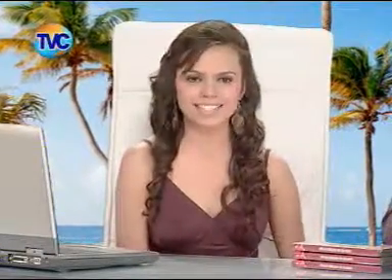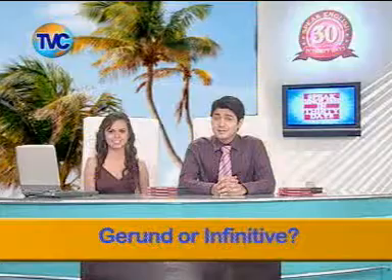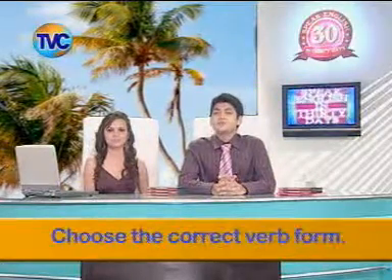When we do these exercises related to gerunds, infinitives, and present participles, we will understand this better. So, give us your ears and be attentive. You can revise over and over again to learn it better. You just need to practice. Gerund or infinitive. Choose the correct verb form. Let us do this together. What do you say, Mansi?